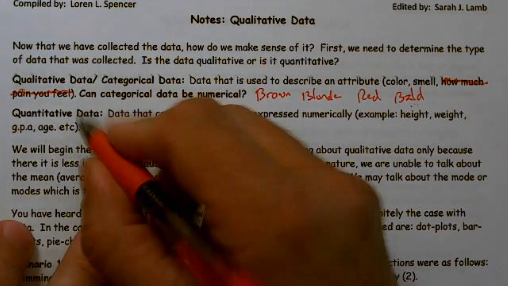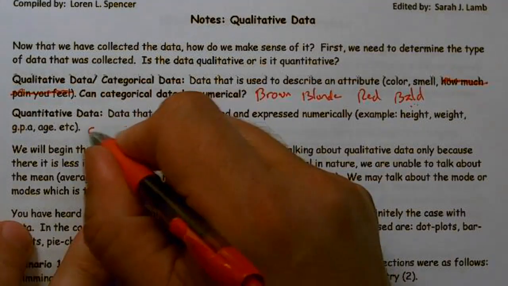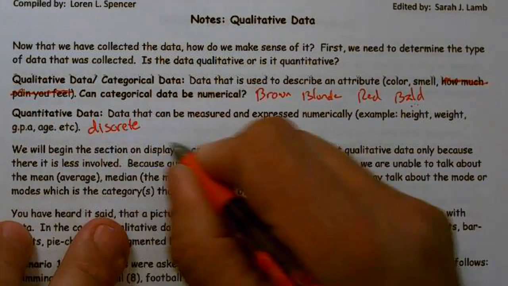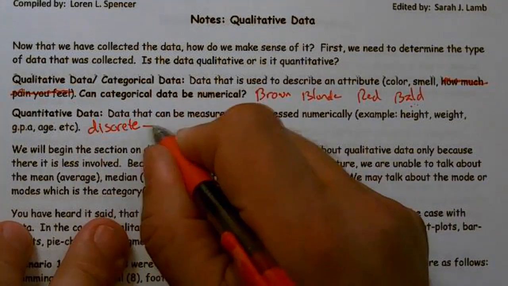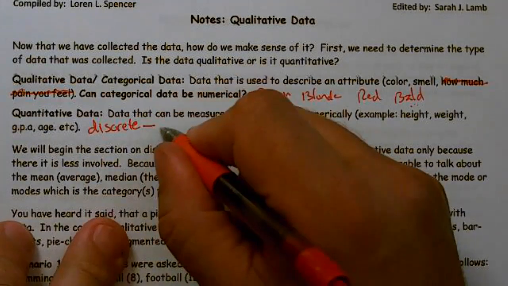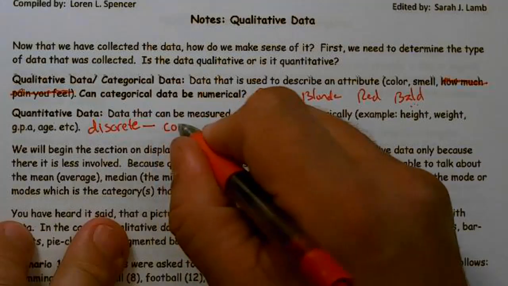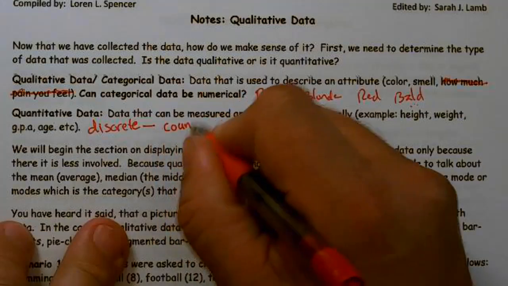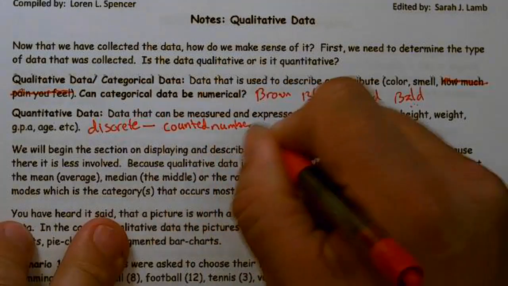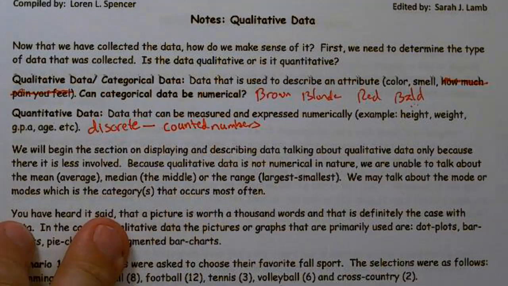And under quantitative, we actually have 2 types, and I'm just going to mention them very briefly. We have discrete, and we have continuous. All right, discrete data is counted numbers. These are going to be the whole numbers: 1, 2, 3, 4, 5.